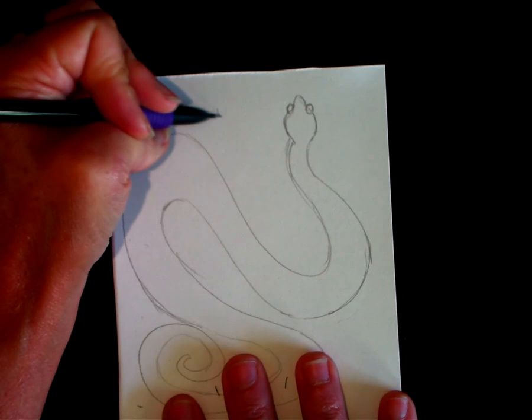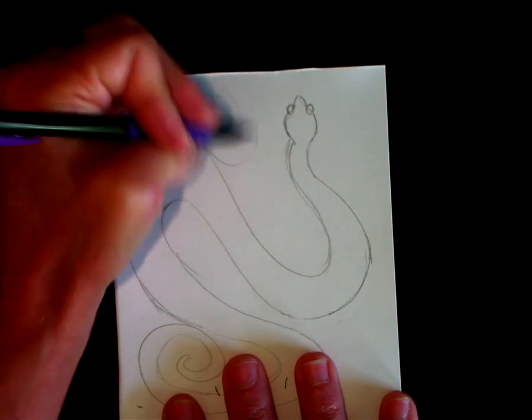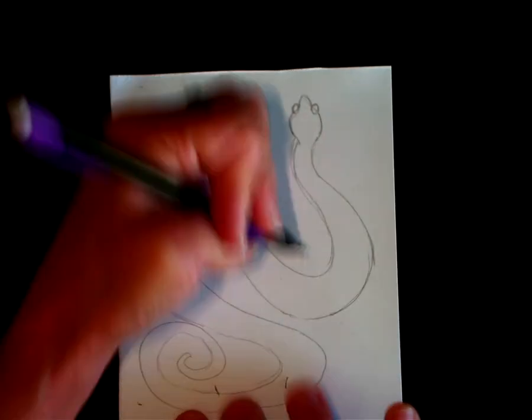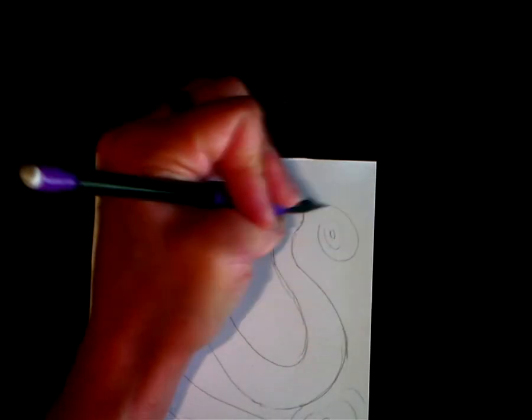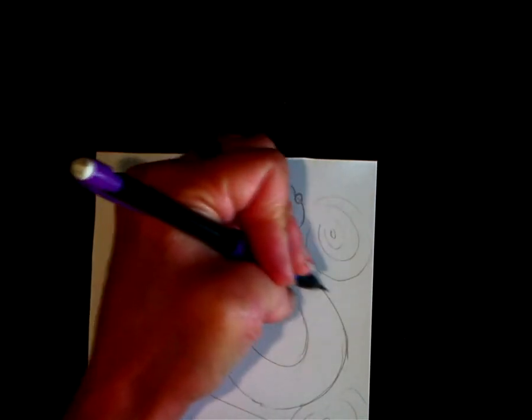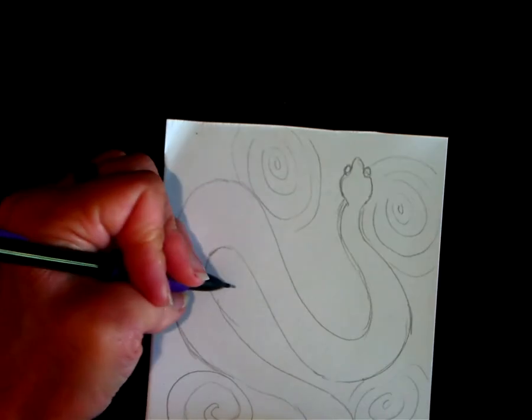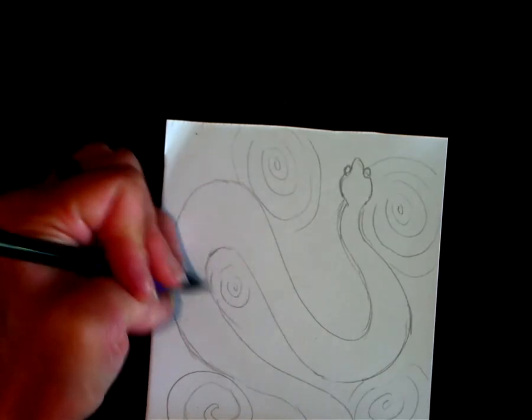Now the next thing I'm going to do is start adding these circular shapes, and I can just map them out quickly because I'm going to go back in with marker. And this project is a little bit different. You are going to need marker to do this. You could do it with colored pencil. It would just take longer.